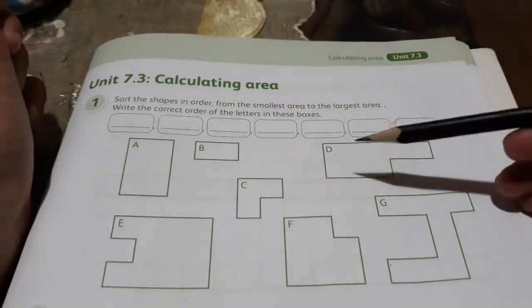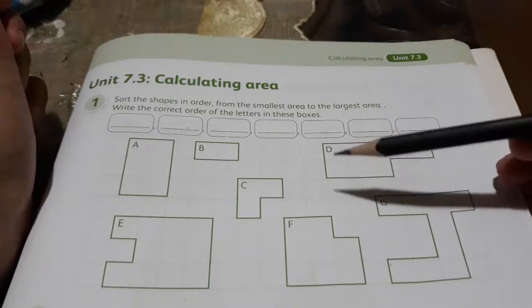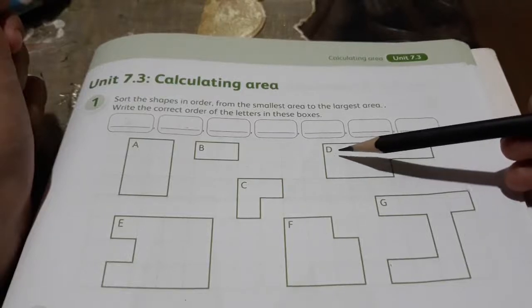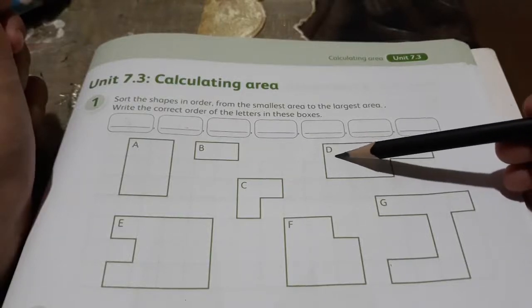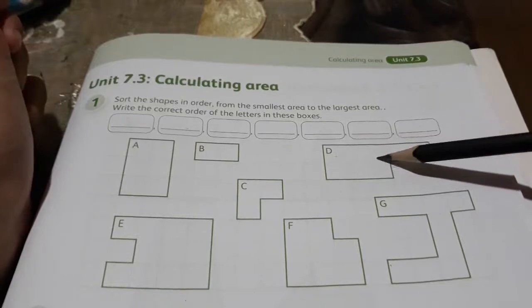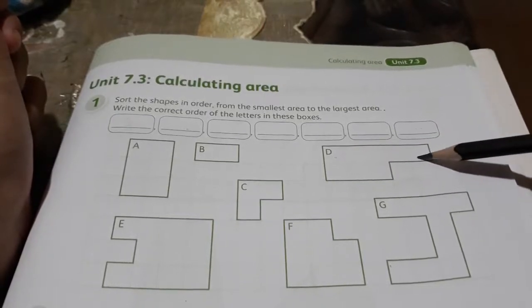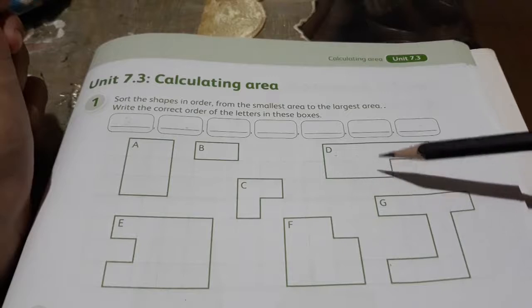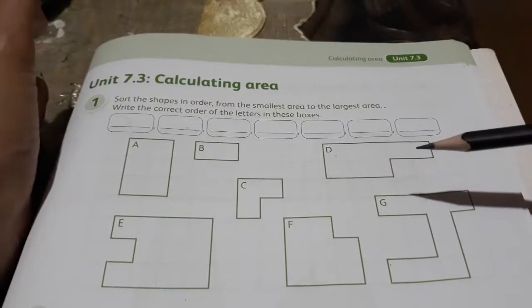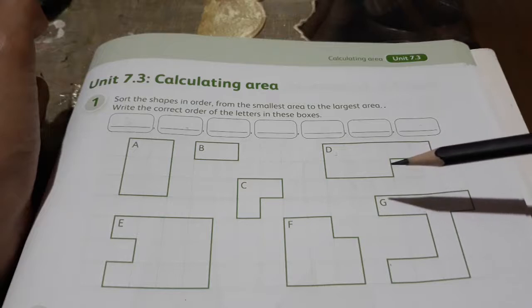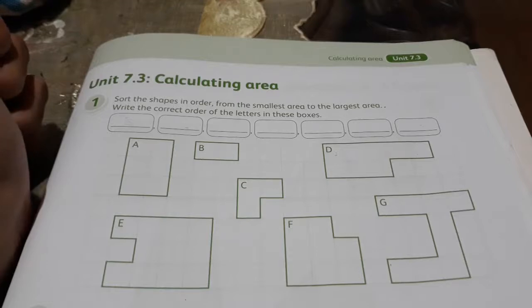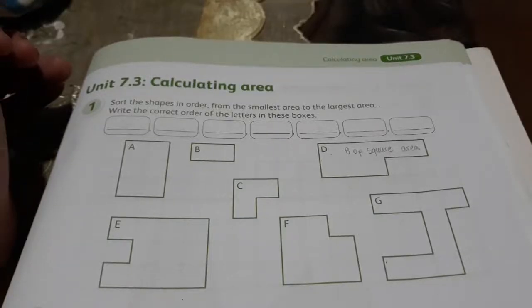For example, I will choose the D shape. I'm so sorry, it's a little bit shadowy because it's still early in the morning. Okay, the D shape. You can count all the squares inside. 1, 2, 3, 4, 5, 6, 7, and 8. So it means the shape has 8 square area. Let's write it down. Okay, kids, I already wrote it for you. 8 square area.